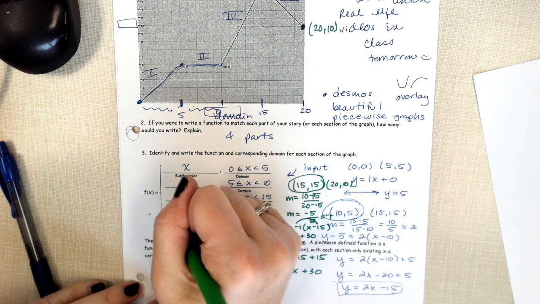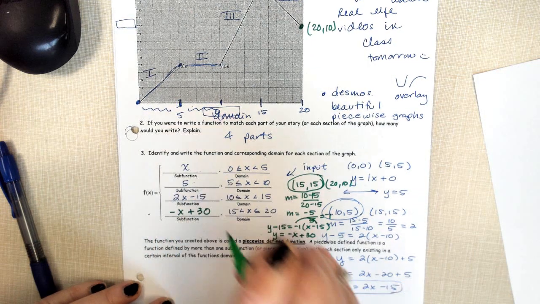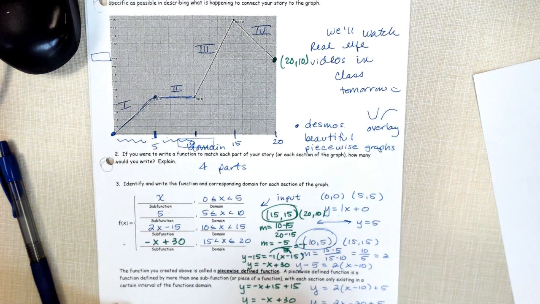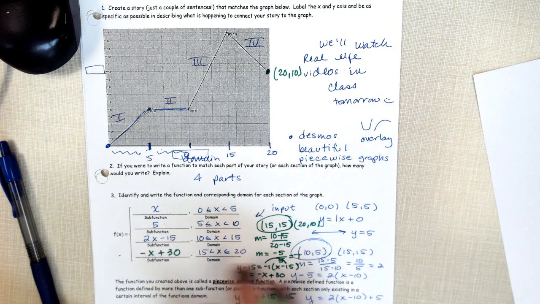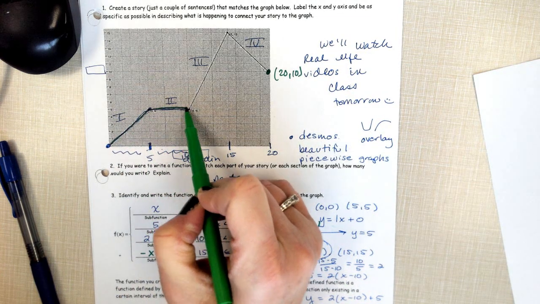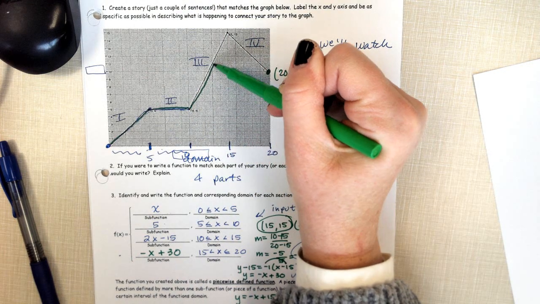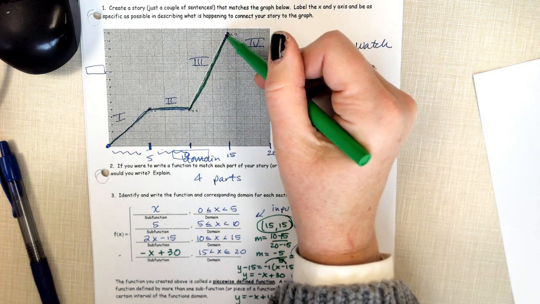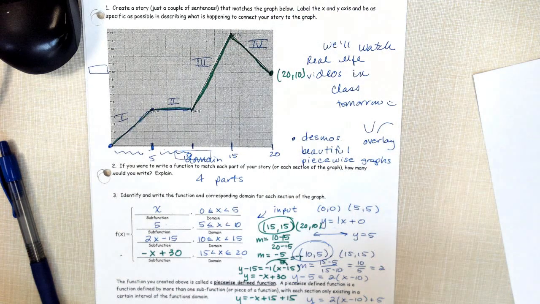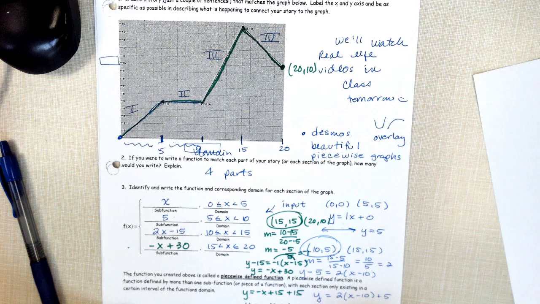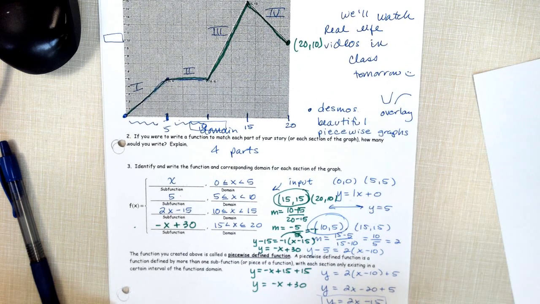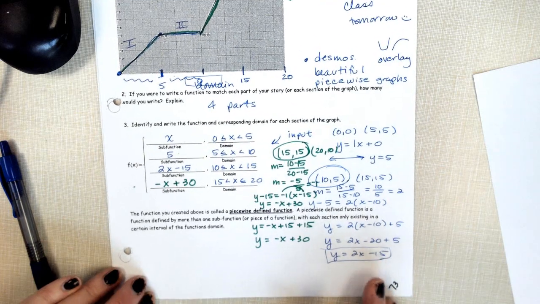I'll stick with green. So you just wrote your first piecewise graph. Okay? Now, I kind of vacillate between the two. Every graph that's in pieces is called a piecewise graph. Whether or not it's a function depends if it's continuous. So we'll talk a little bit more about that. Most of ours are going to be continuous for now, but you will get breaks in the action, and then it's called discontinuous, and then it's not a function.